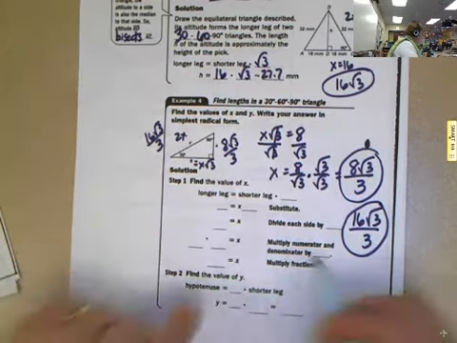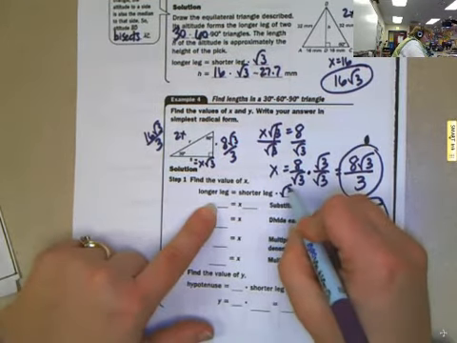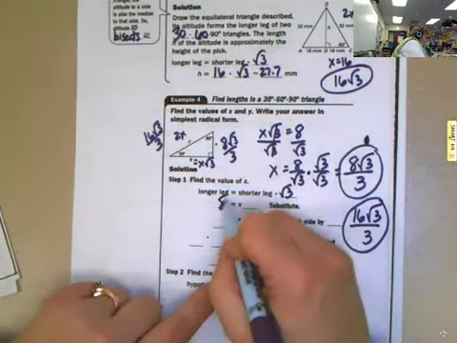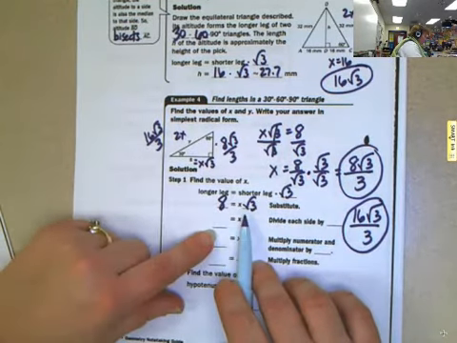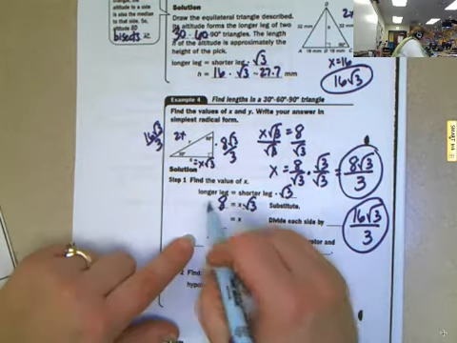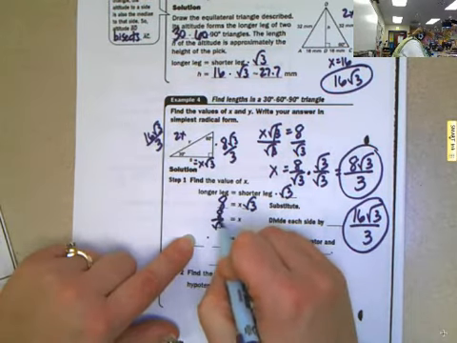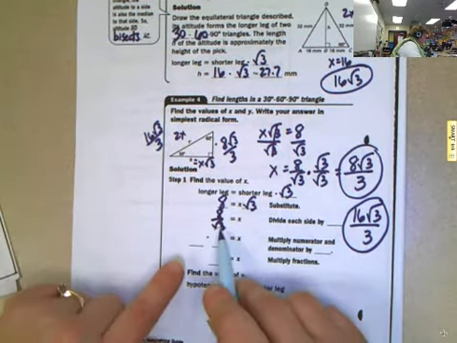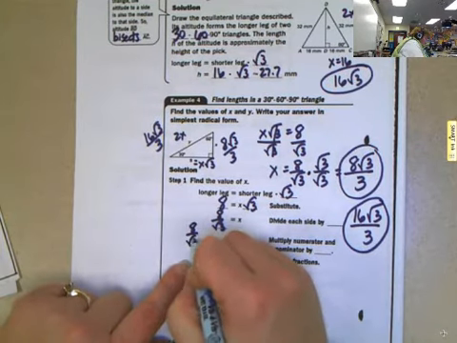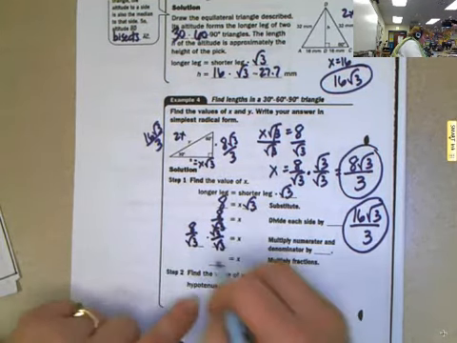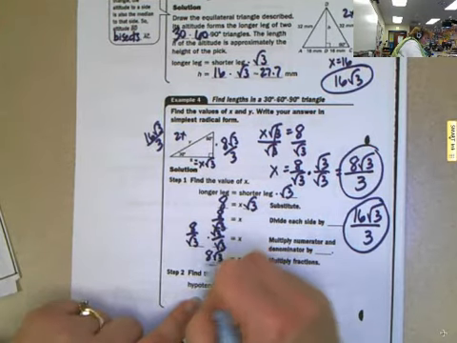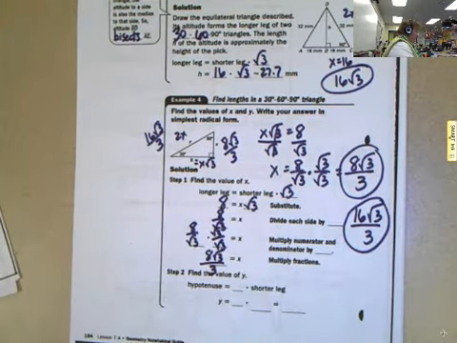I'm going to go ahead and fill this in. It's the short leg times radical 3. We already know that 8 is equal to x radical 3. And to get x by itself, we have to divide by radical 3. And then, of course, we don't like leaving that radical 3 in there. So we're going to multiply by radical 3 over radical 3 so that we end up with 8 radical 3 over 3.